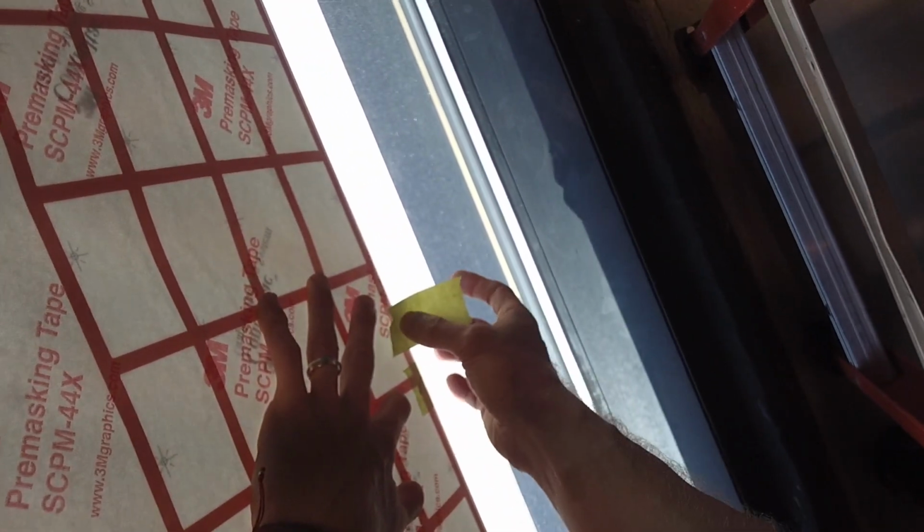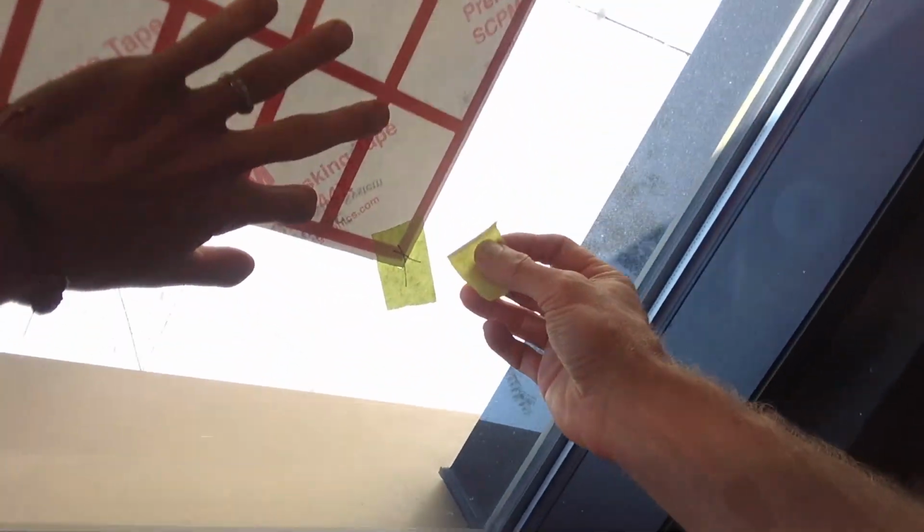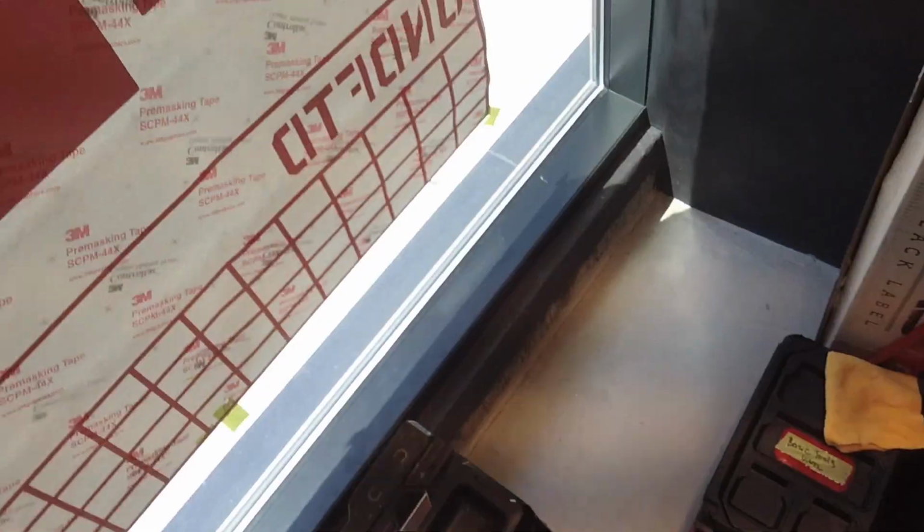Same thing, we're just gonna pull down. Oh, you see I got rid of this marking. Sometimes you get rid of it accidentally. It was just above the vinyl. Same thing here. And there.